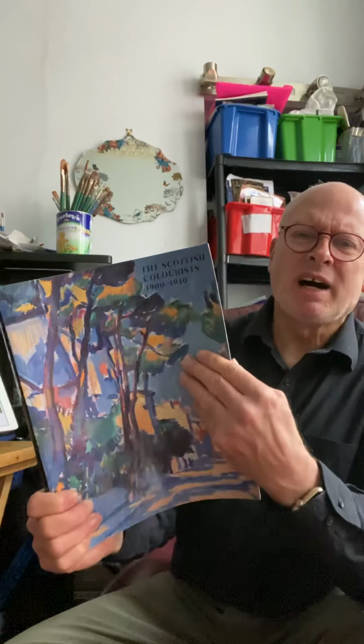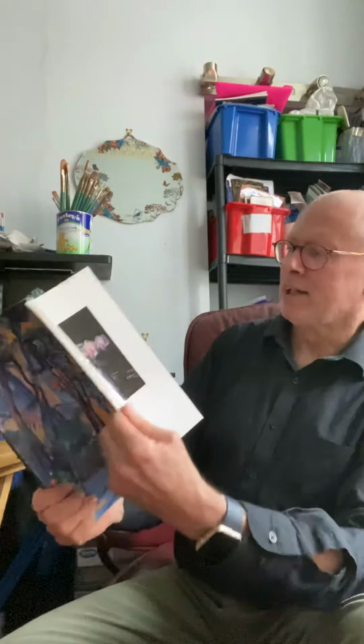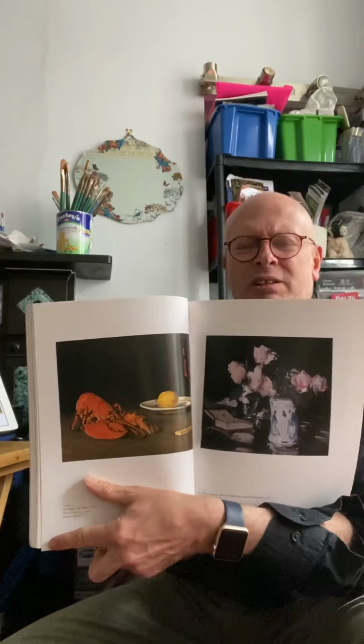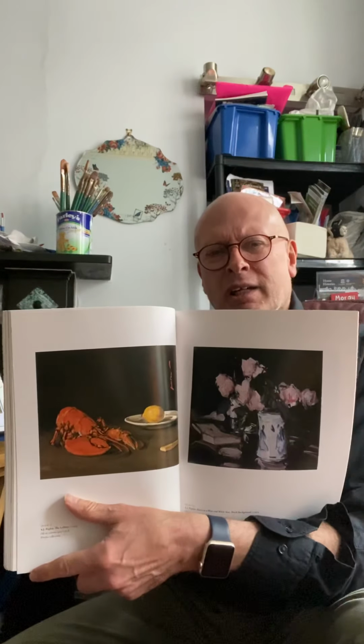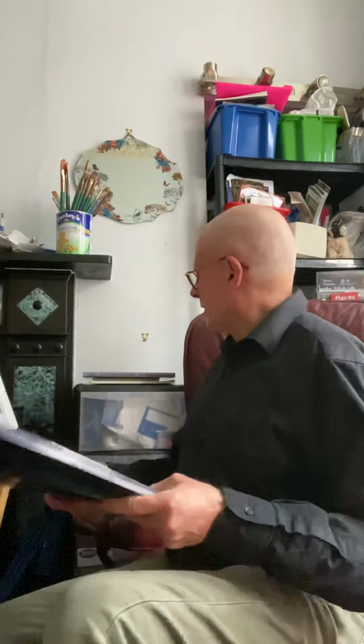But this has got other members of that group, including Fergusson and others too, and their work is just so bold and colourful. You can easily see where the influence of people like Van Gogh and the French painters came into their work, and they had a lingering effect in the development of Scottish painting, which tended to be quite colourful and connected with French painting quite a lot.